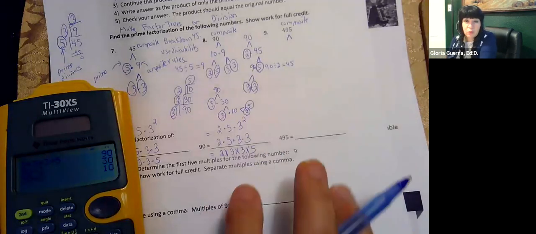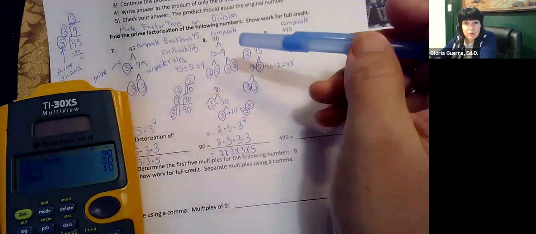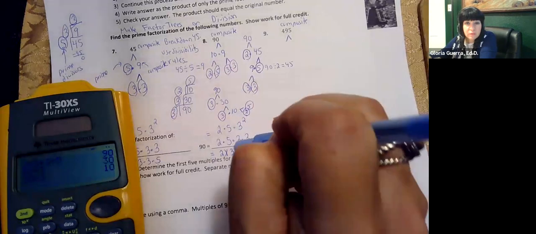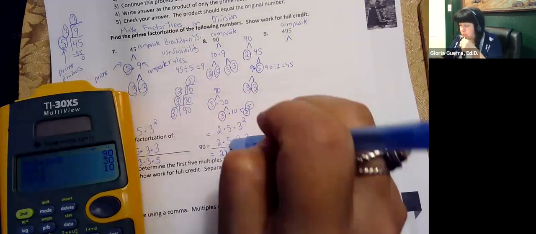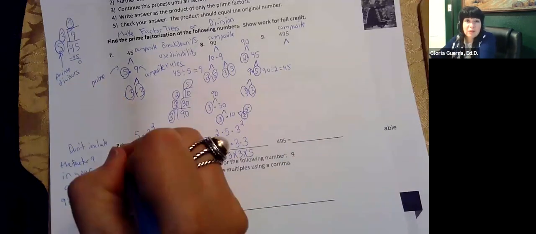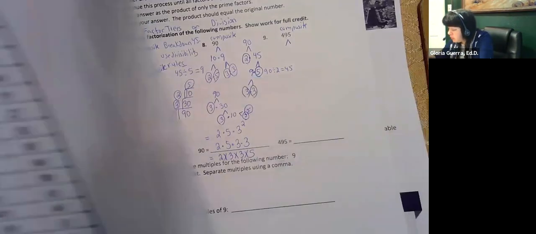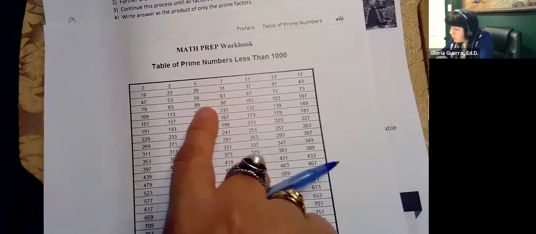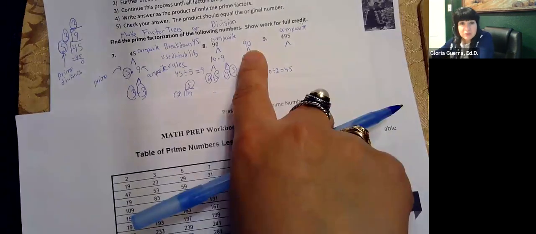You just can't have the answer here and no work. And again, don't write 10 as part of your answer. Don't write 9 in here. Don't write 45 in here. Don't write 30 in here. Why? Because they say you want prime factorization. It's got to be prime. And 10 is not prime. 9 is not prime. Those numbers, 45, are not on here. There is no 9 on this sheet because it's not prime.